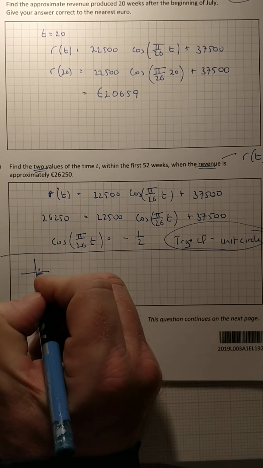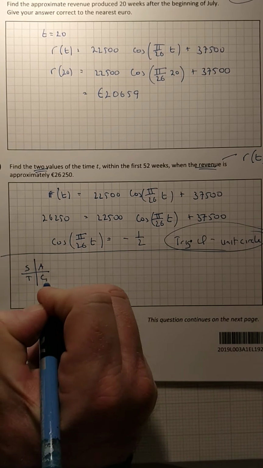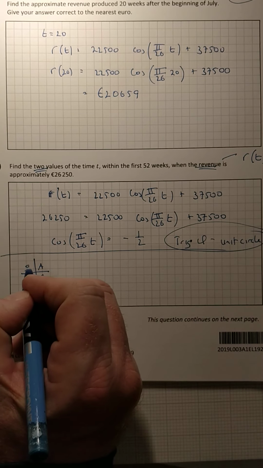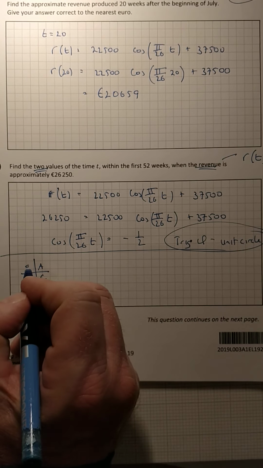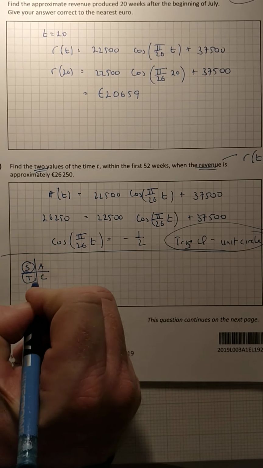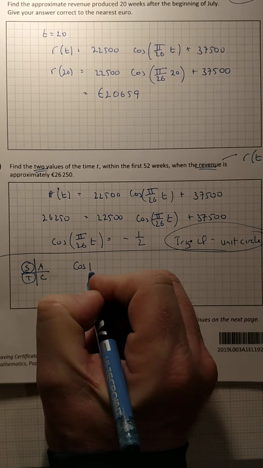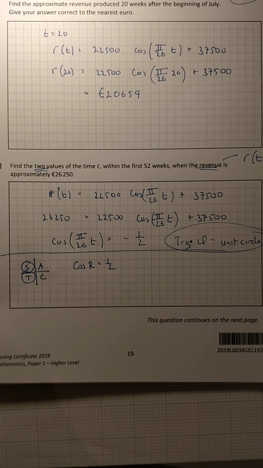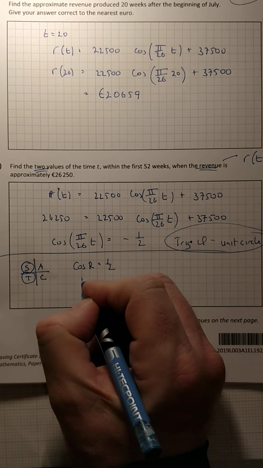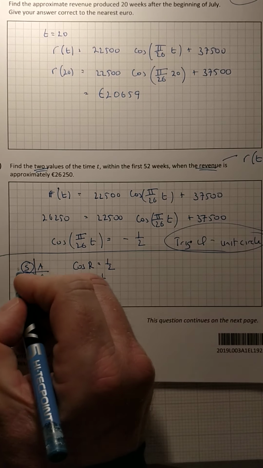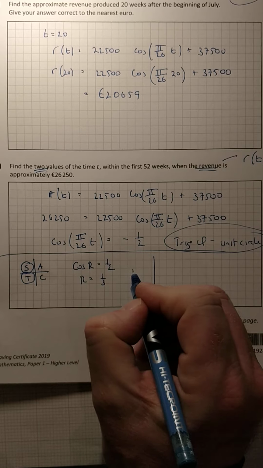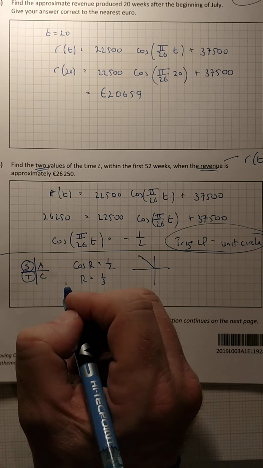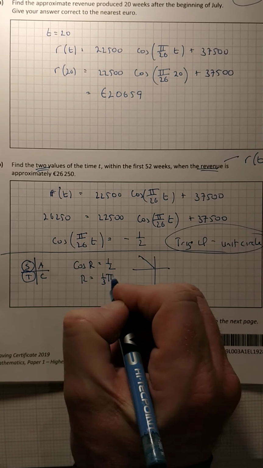So remember it's your unit circle, ASTC. Cosine of the angle is minus a half. So we're interested in the two quadrants where cosine is negative, so it'll be these two. And we start with the reference angle. So cosine of the reference angle is a half, and when we do that, we get R equals 1/3 pi. We then look for the two quadrants.